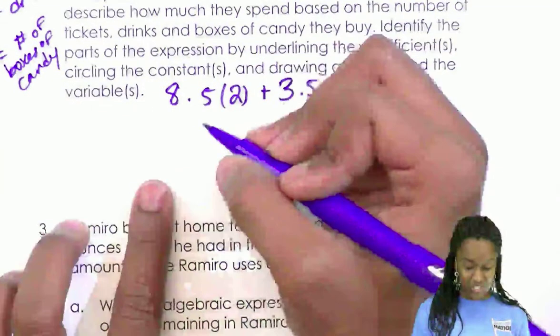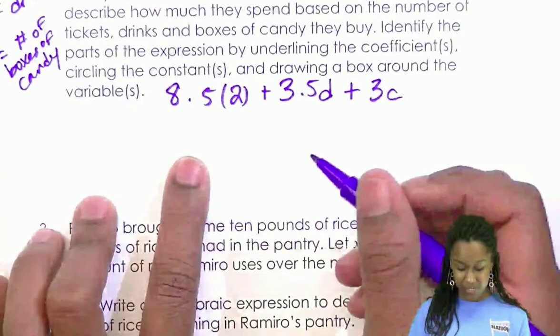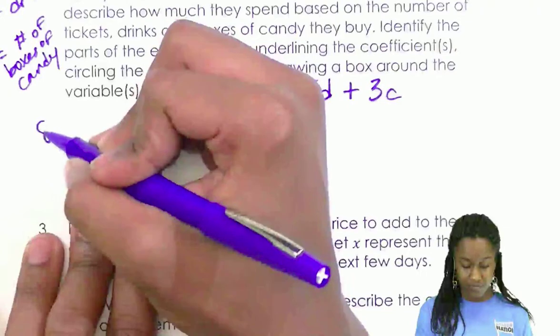Okay, so now we can just simplify this, right, if we wanted to.